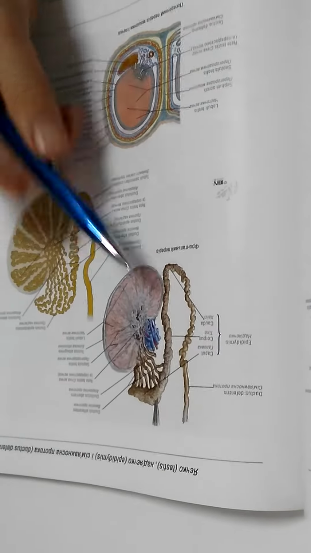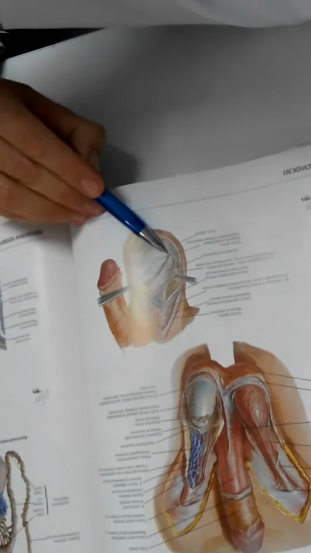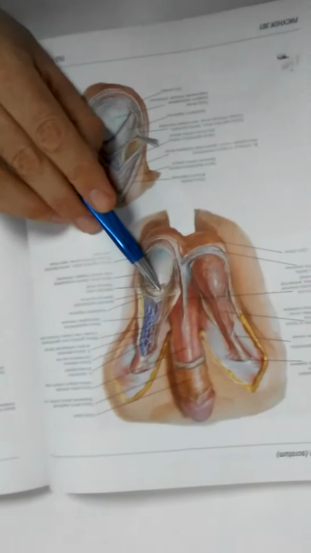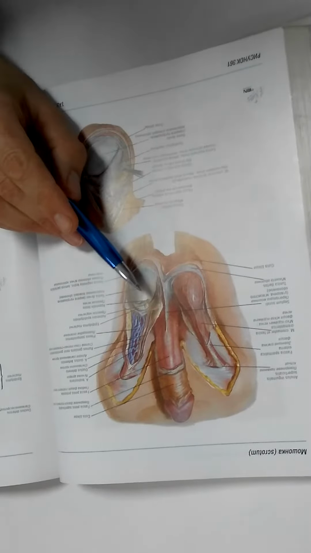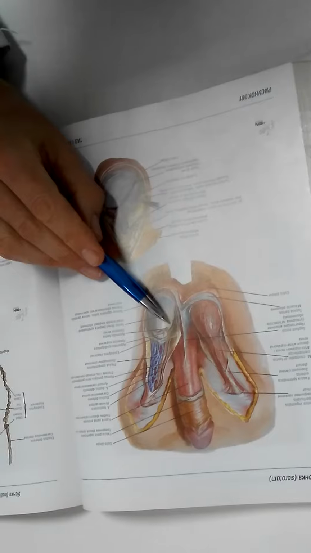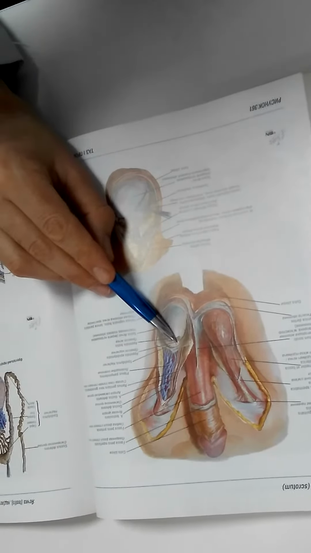Covered with the same tunica albuginea, and between the lateral side of the epididymis and the testis, we have the pocket, sinus epididymidis, this place. At the head, you can see the appendix epididymidis, you see? And the appendix testis. They are rudimentary structures which have no function. They developed in the female system. In the male system, it disappeared.